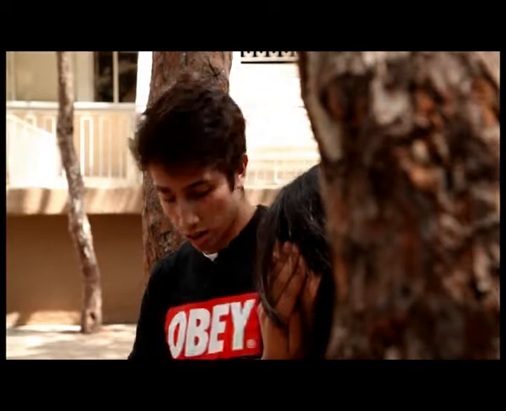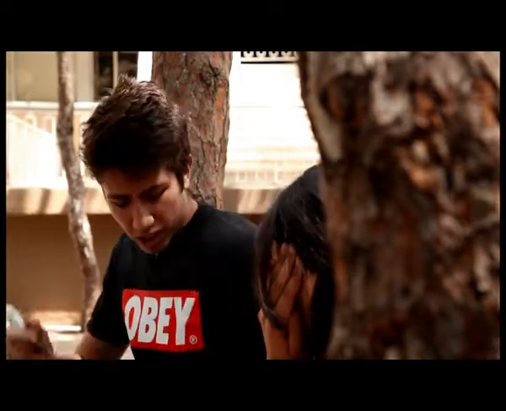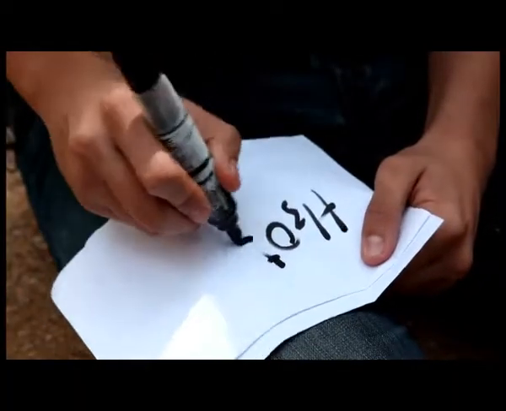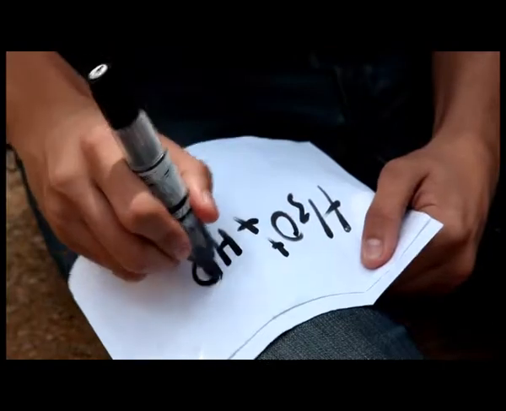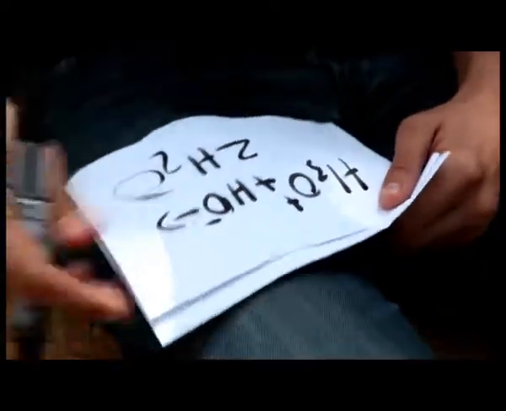and neutralize it. So wait a second, the formula for this equation is, stay with me, H3O+ + HO- gives 2H2O.